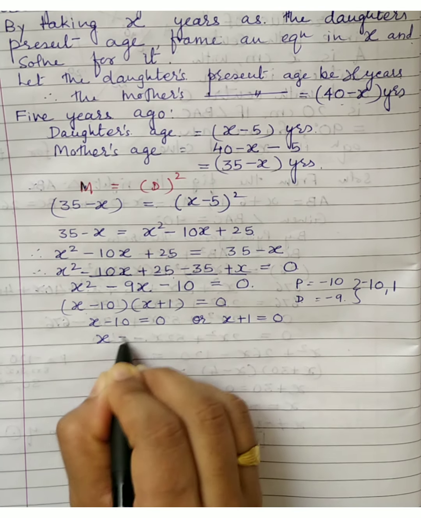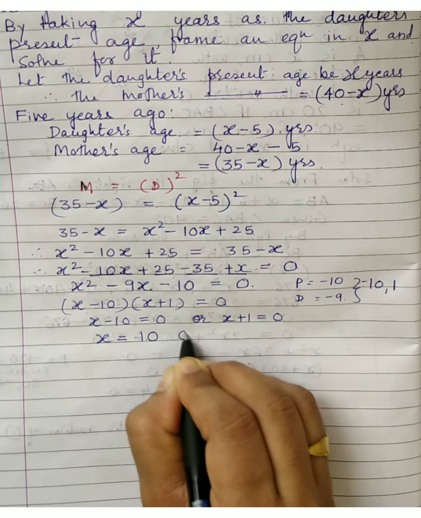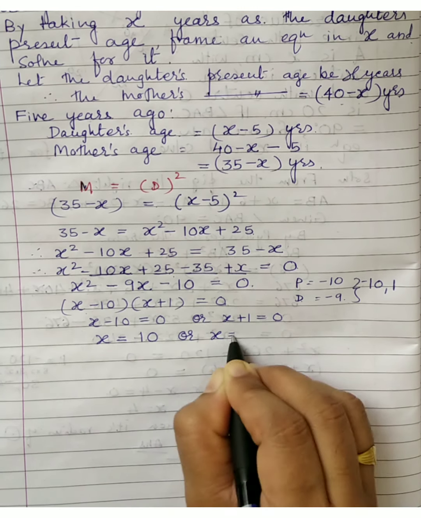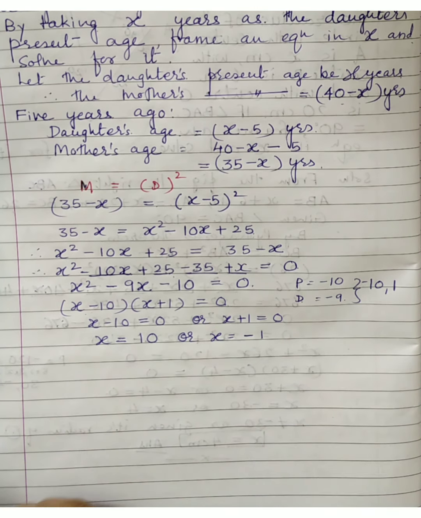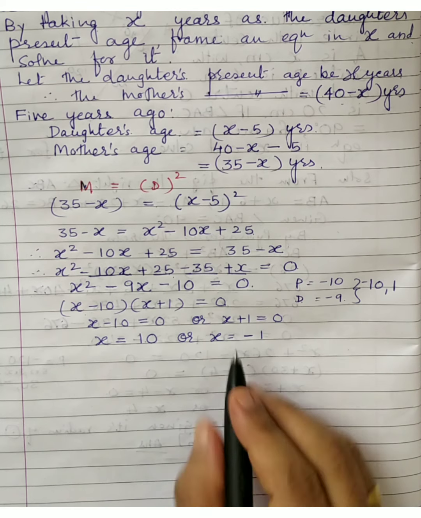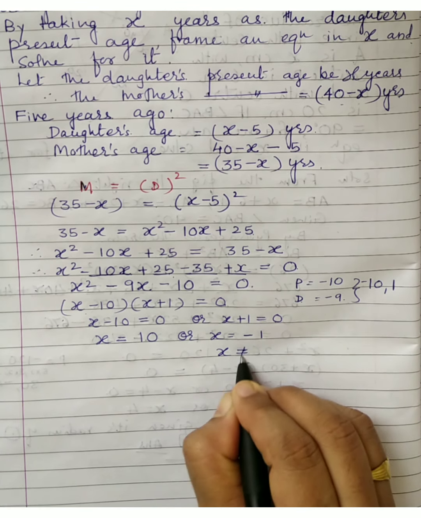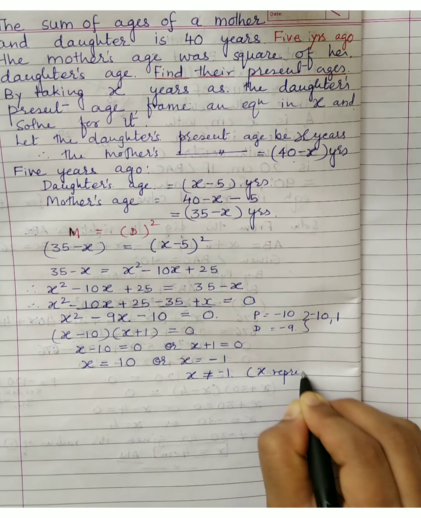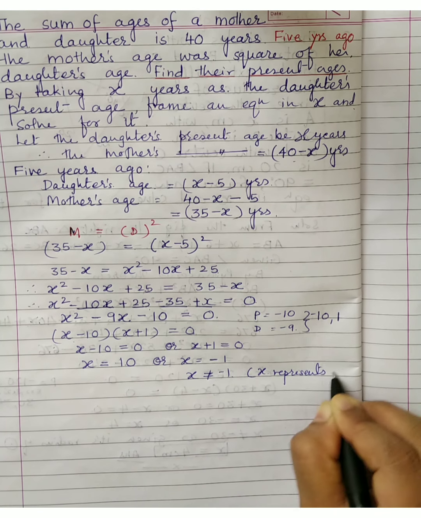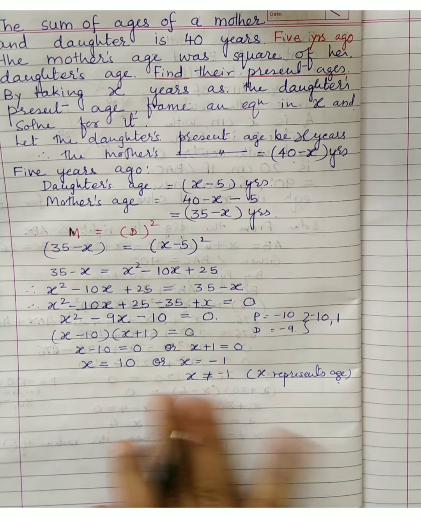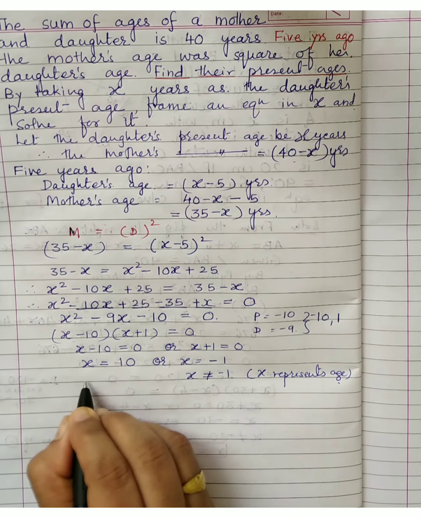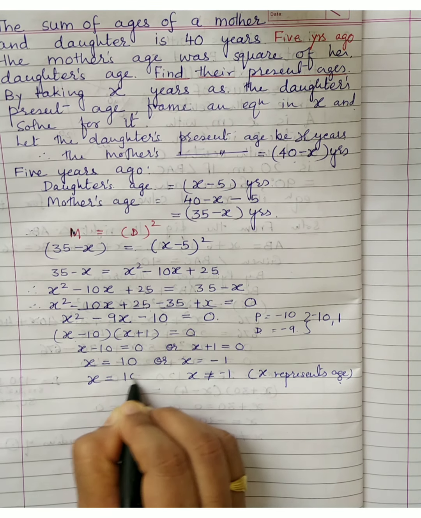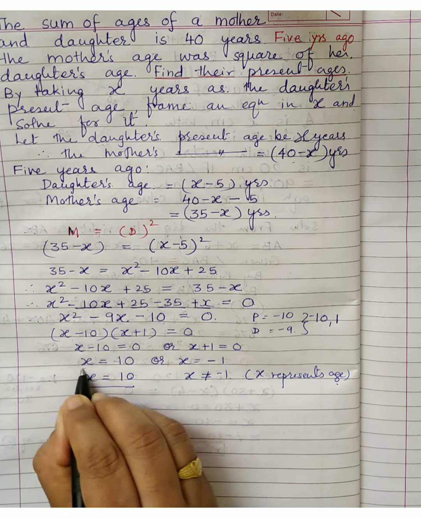This gives you x is 10 or x is minus 1. Again x cannot be minus 1, since x is age. This is the reason x cannot be minus 1. Therefore x is equal to 10. So we have simplified it.